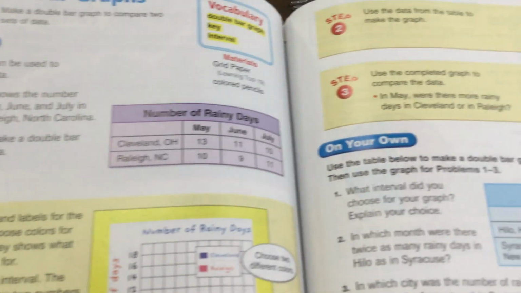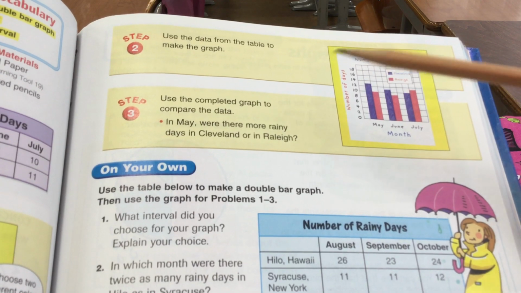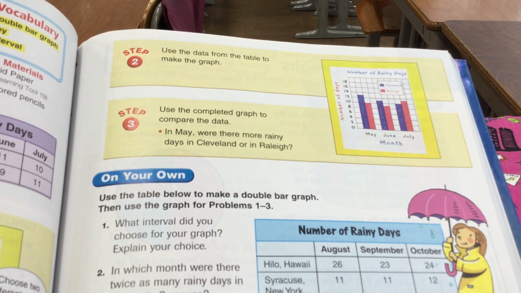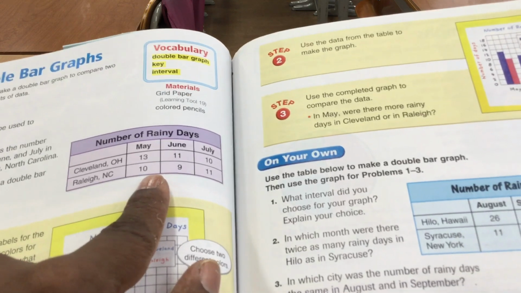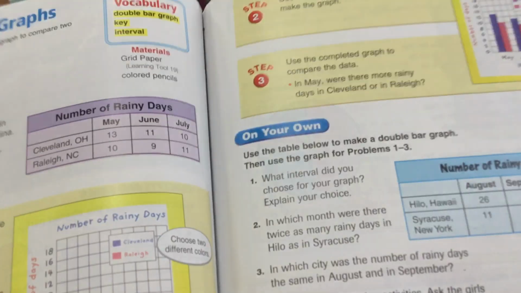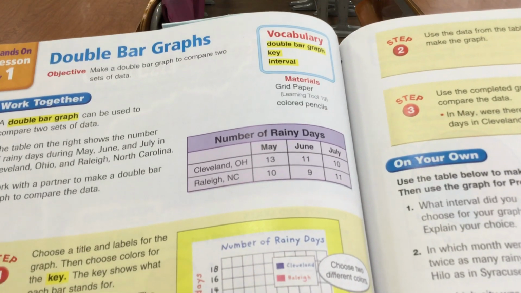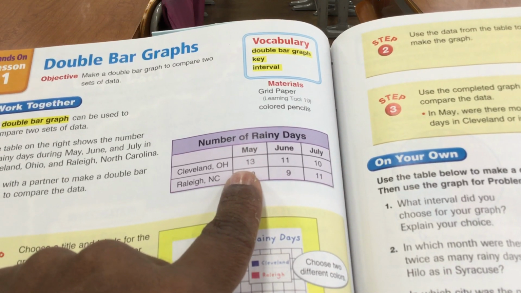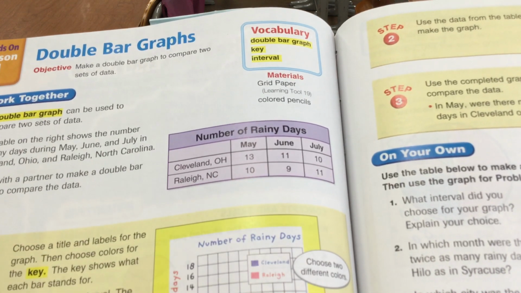Now, we go over to the next page. Step 2. Use the data from the table to make the graph. Okay? So all this information that we had in this table, now you're going to put it into your double bar graph, okay? So here's a great example. Let's look at May. Cleveland, Ohio had 13 rainy days in May. Raleigh, North Carolina had 10 rainy days in May.